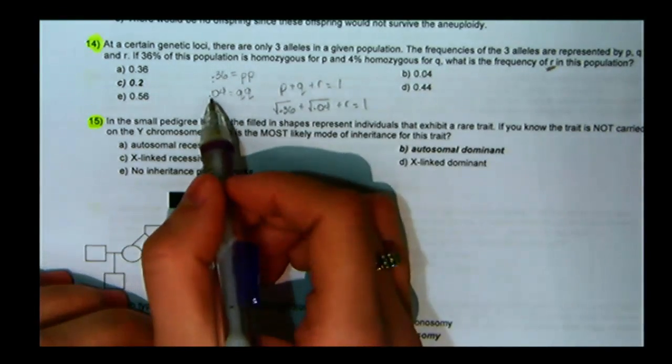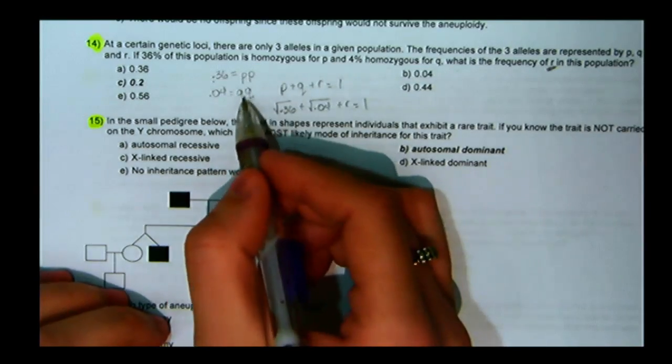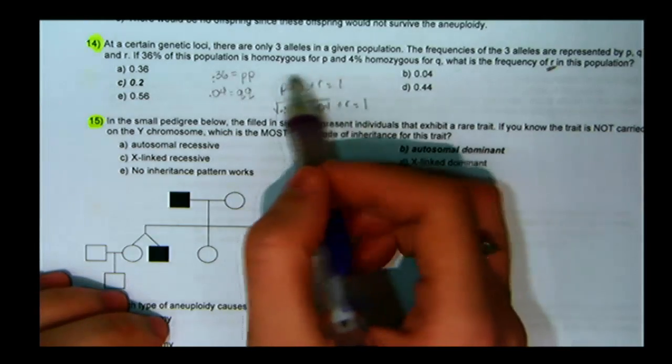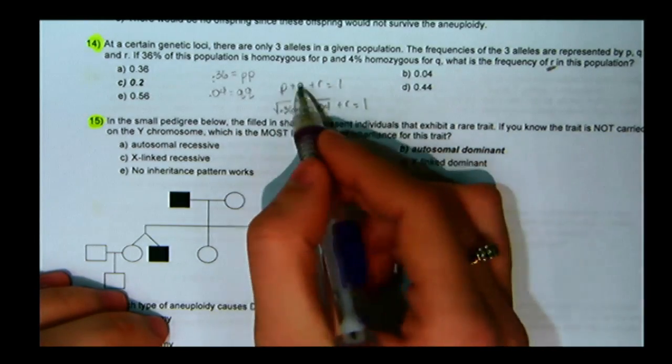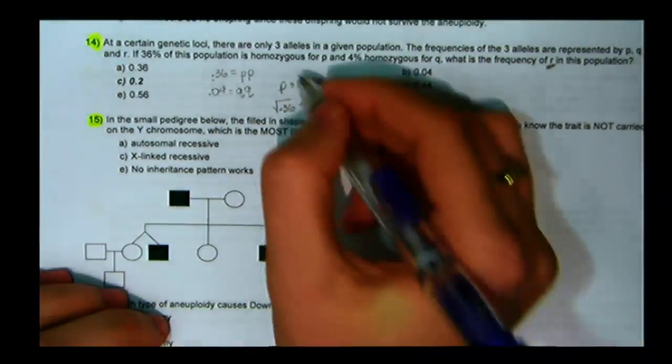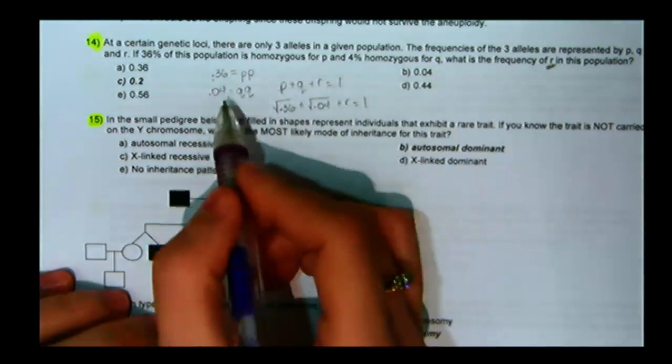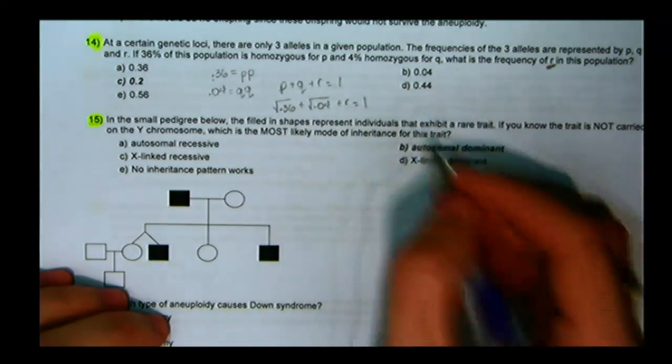And going back to remember, all of your allele frequencies have to equal 1. So P plus Q plus R has to equal 1. You know P because you can just take the square root of 0.36. You know Q because you can take the square root of 0.04. You're solving for R. You know it all has to equal 1. If you solve for it, you should get C, 0.2.